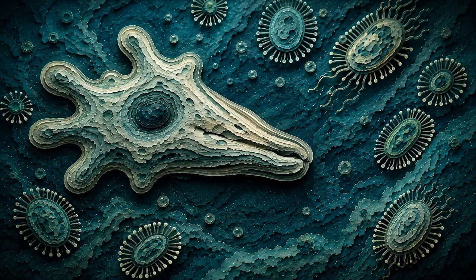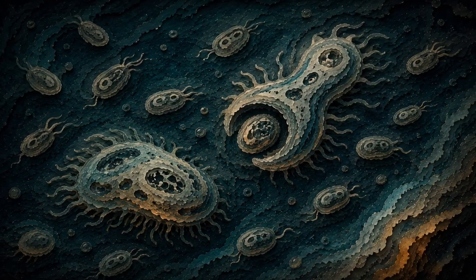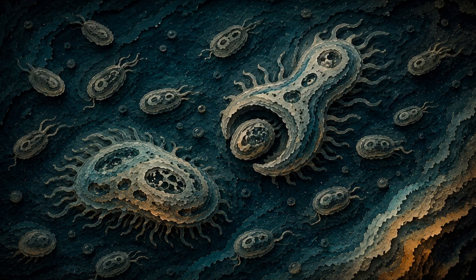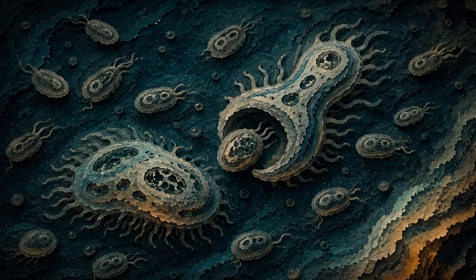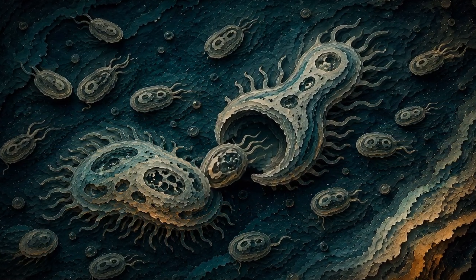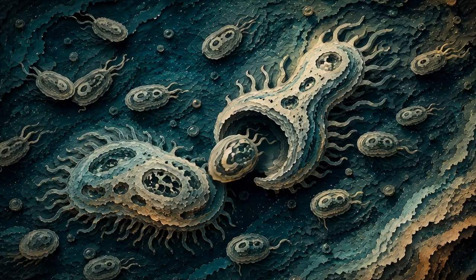Simple food chains were beginning to form, and the ability to engulf other cells would later play an important role in the rise of more complex life.